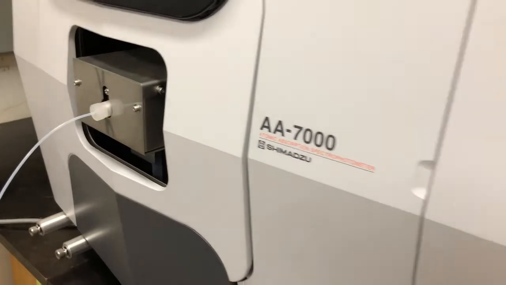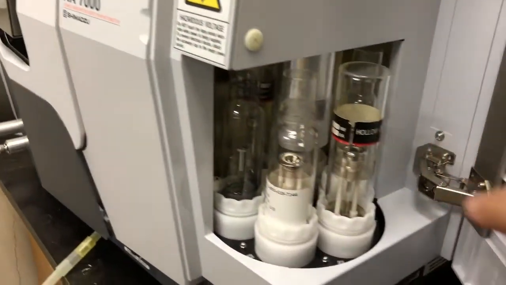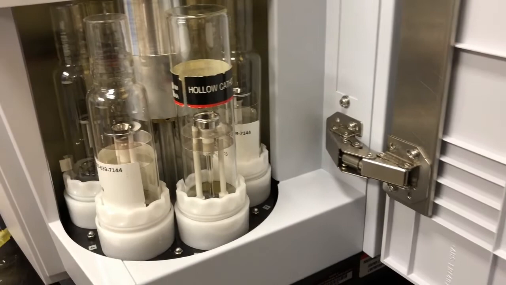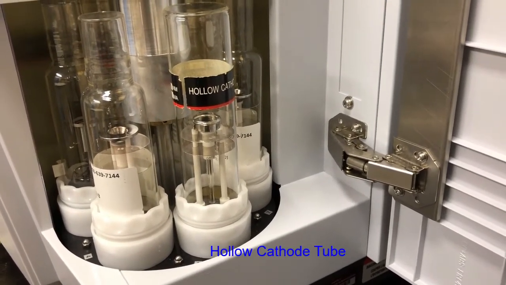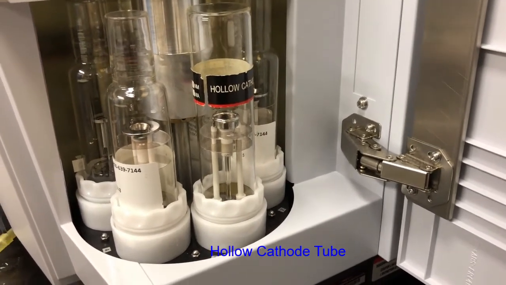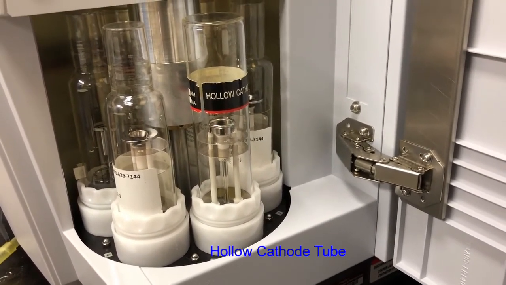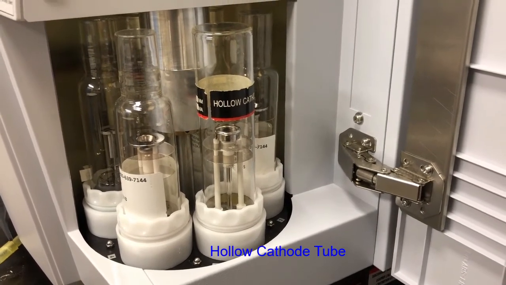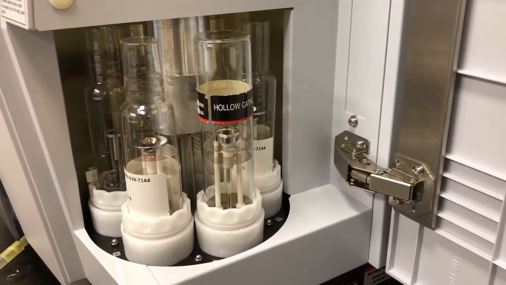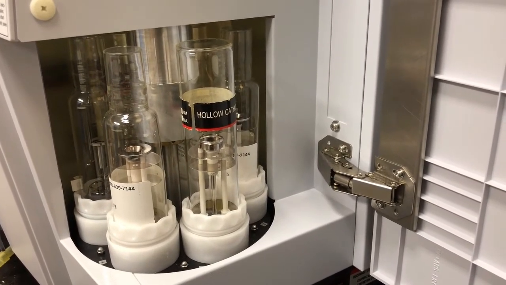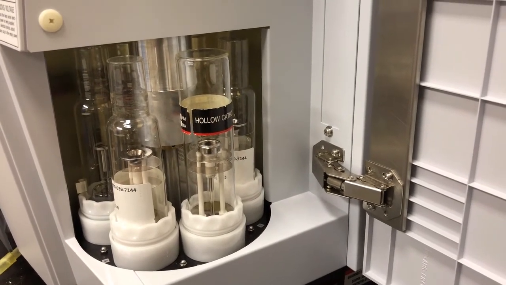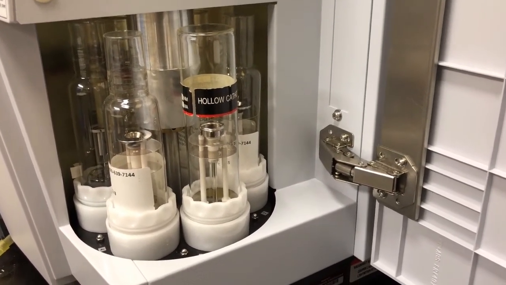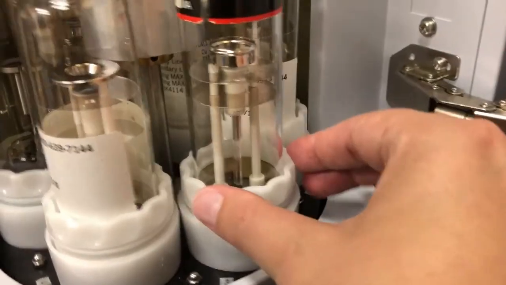Okay? So we have lamps in this unit. Come over here on this side, there's a little door, and that's where our hollow cathode tubes are. We have these lamps for every element that we're going to test. So if we're testing iron, for example, we would have a hollow cathode tube lamp specific for iron. These hollow cathode tubes contain the element that we're interested in, and it emits radiation at the same wavelength as the light of the element that we're interested in. So we have these specific for each element that we're looking for.